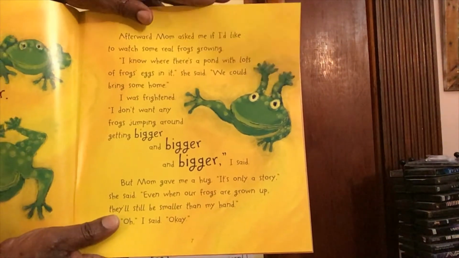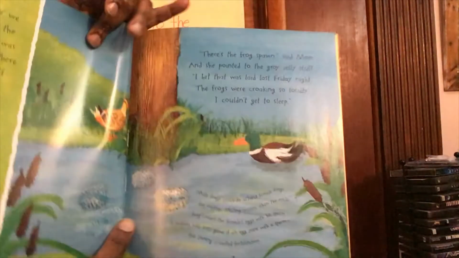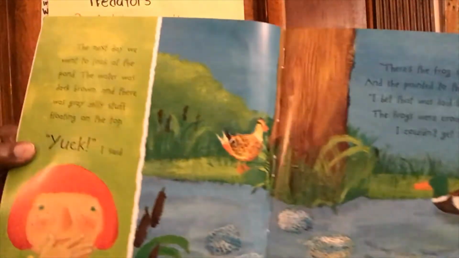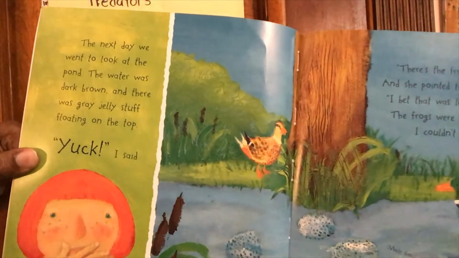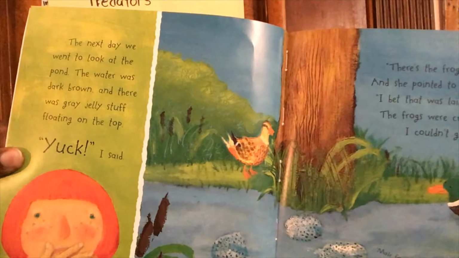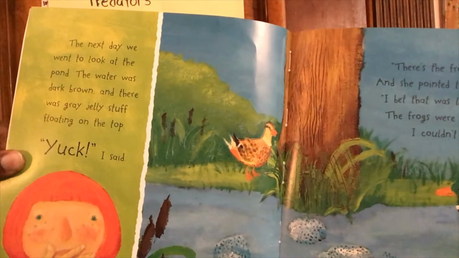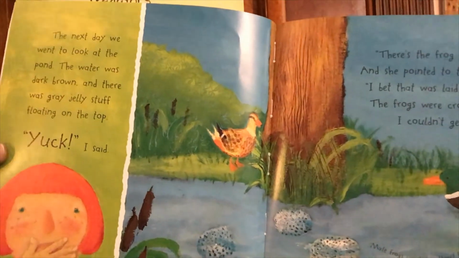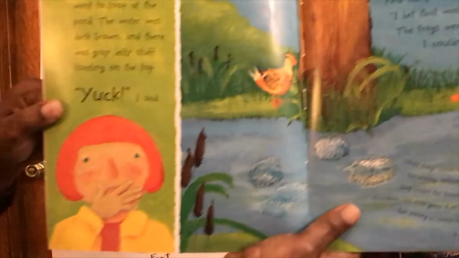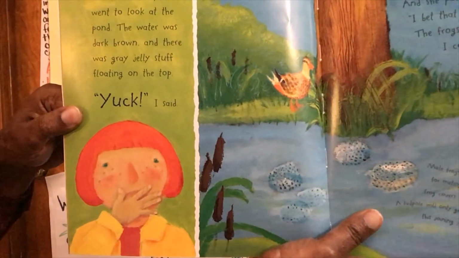which are baby eggs. The next day, we went to look at the pond. The water was dark brown and there was gray jelly stuff floating on the top. Yuck, I said. Oh, I'm sorry, you didn't even see the picture of her say yuck.